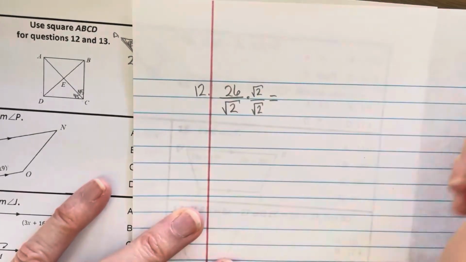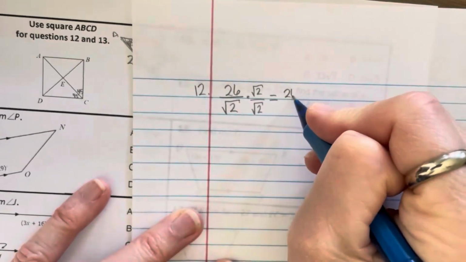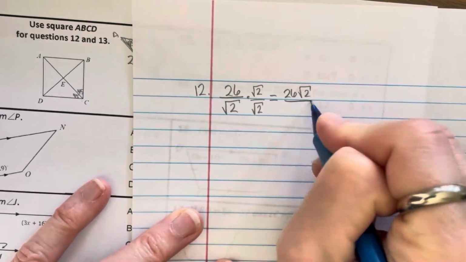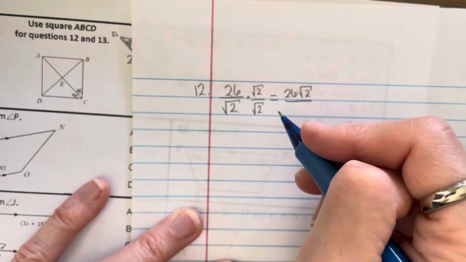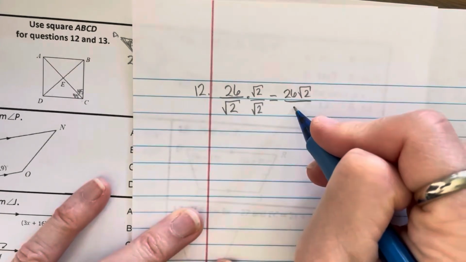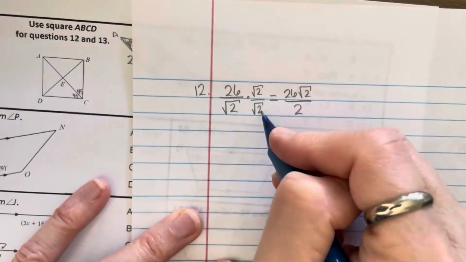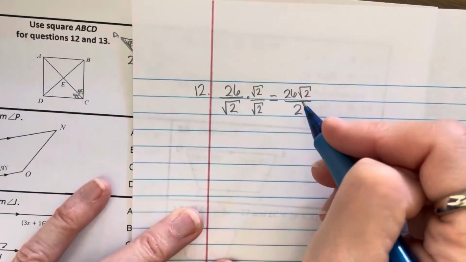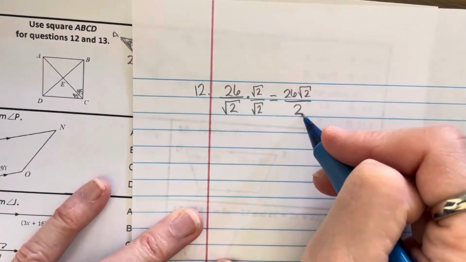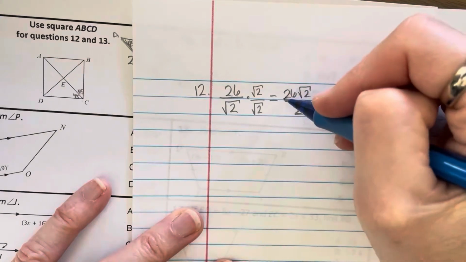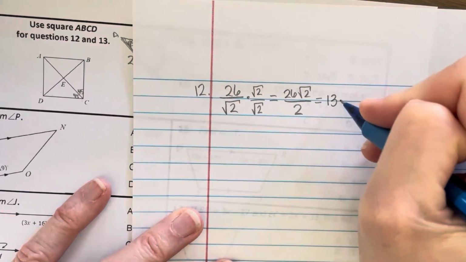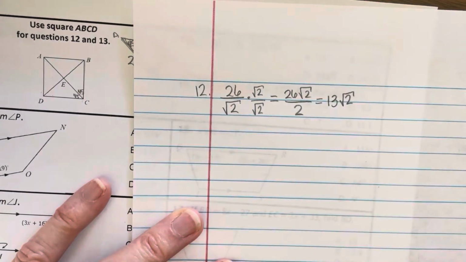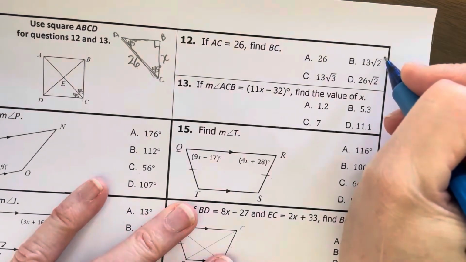So let's multiply straight across here. We get 26 radical 2 over, and then radical 2 times radical 2 is radical 4. The square root of 4 is 2. Anytime you square a square root, the square and square root cancel out and you're left with just the number. Now look here, we can divide 26 by 2 and get 13. So our answer is 13 radical 2, which is B.